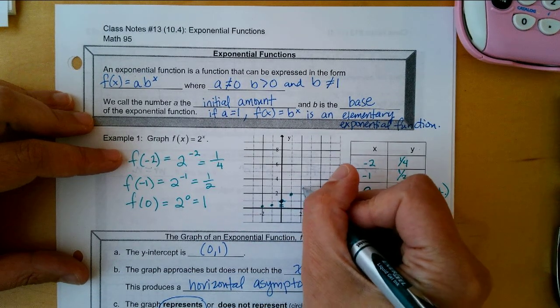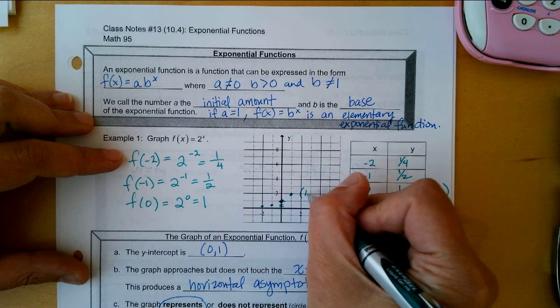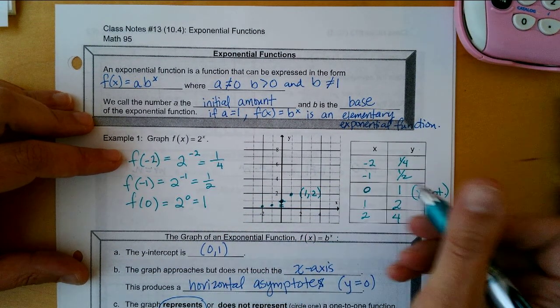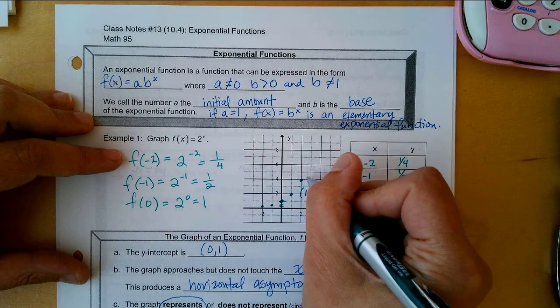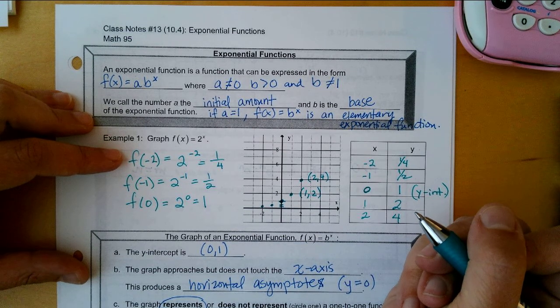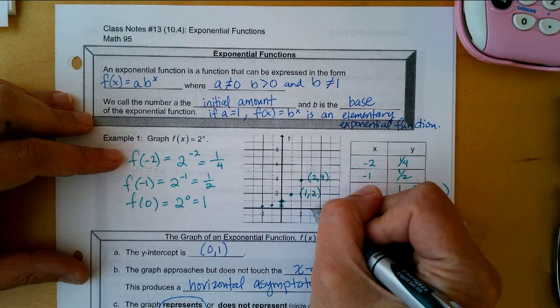Now, a lot of times you'll see plot and label as instructions. So if I label this, there's my label of the ordered pair. And then if I have 2, 4, and I want to label it 2, 4, that goes there. Can anybody predict what they think the next point is going to be? 3. If I plug in x equals 3, what would I get?